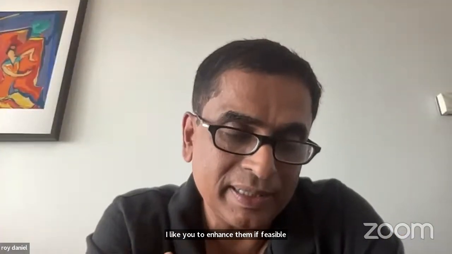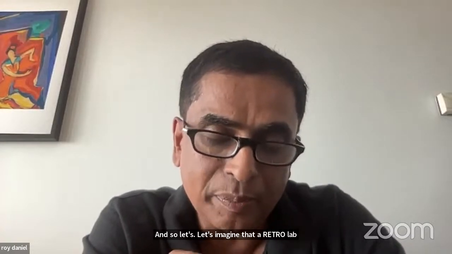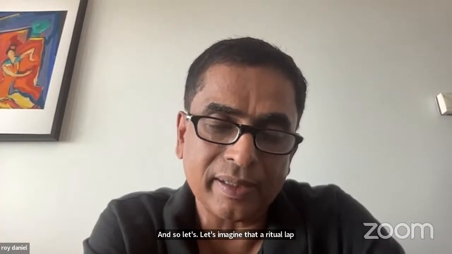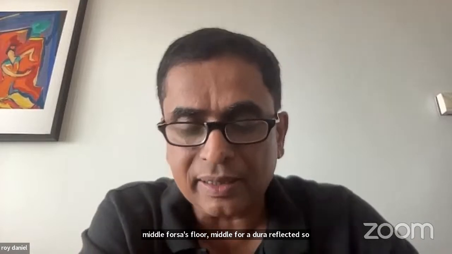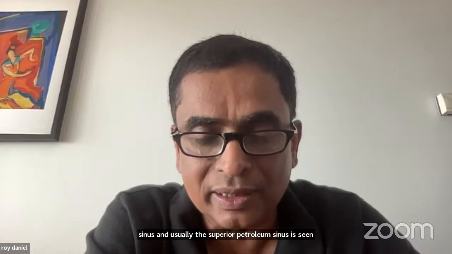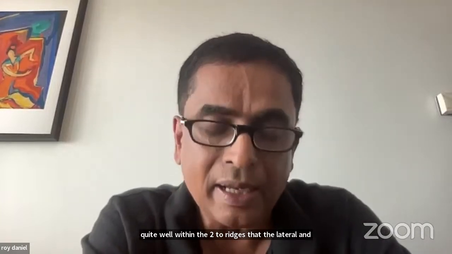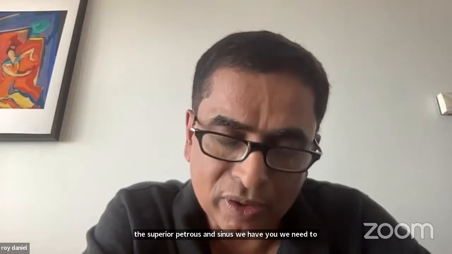Okay, so it is much easier if you do a petrosectomy. So let's imagine that a retrolabyrinthine petrosectomy is done. The petrous ridge has to be carefully seen, and the middle fossa floor, middle fossa dura reflected, so that you can put some tension on the superior petrosal sinus. Usually the superior petrosal sinus is seen quite well within the two layers, the lateral and the medial ridge of the petrous ridge. Once you see the superior petrosal sinus, we need to cut parallel to the superior petrosal sinus.